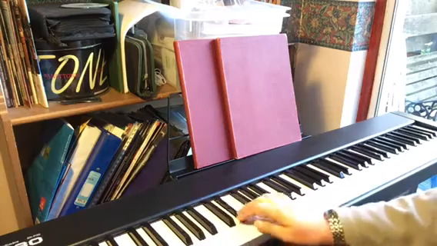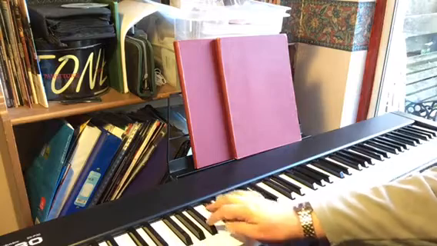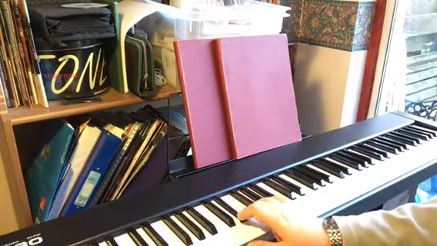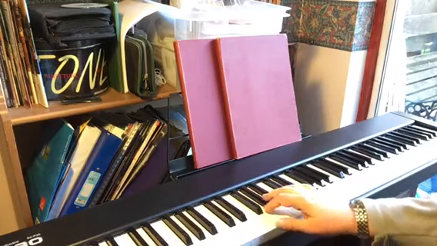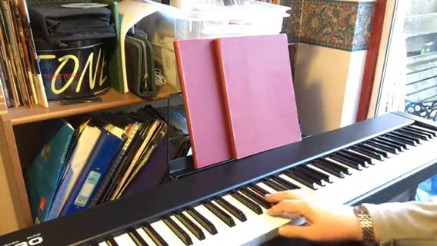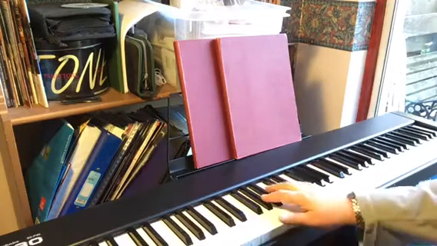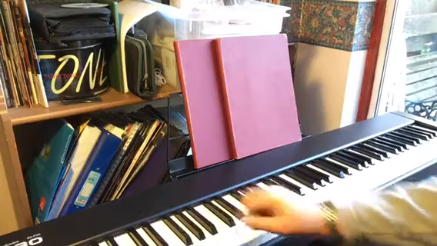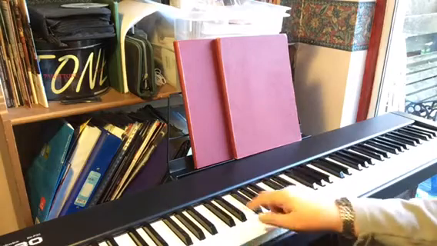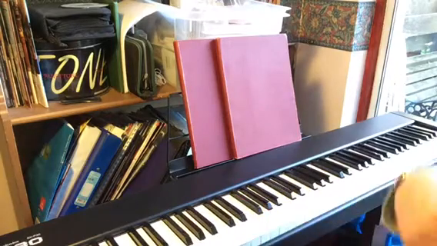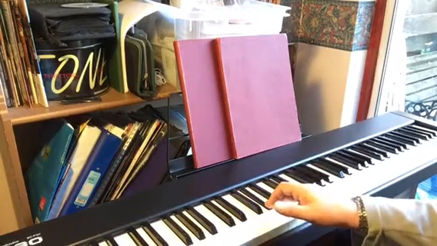The first half of the B flat major scale must be the second part of the E flat major scale. The first half of the E flat major is the second part of the A flat major.